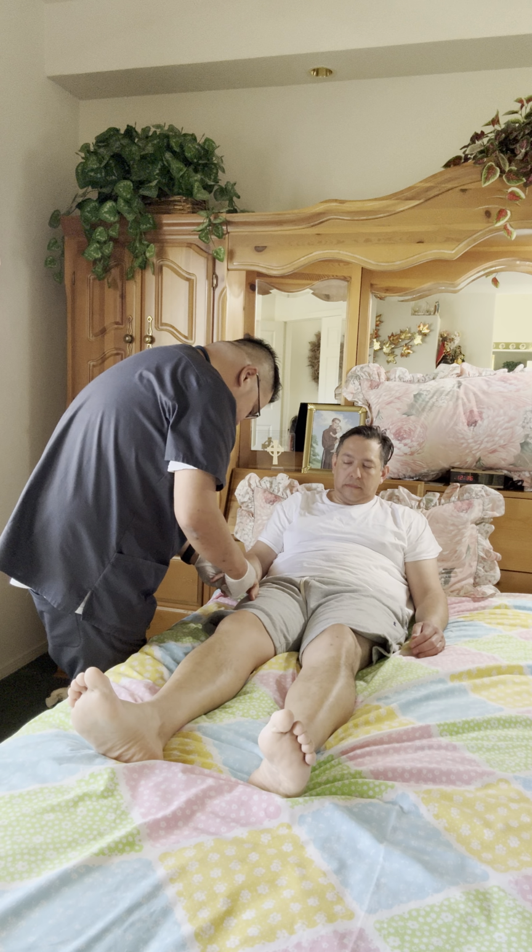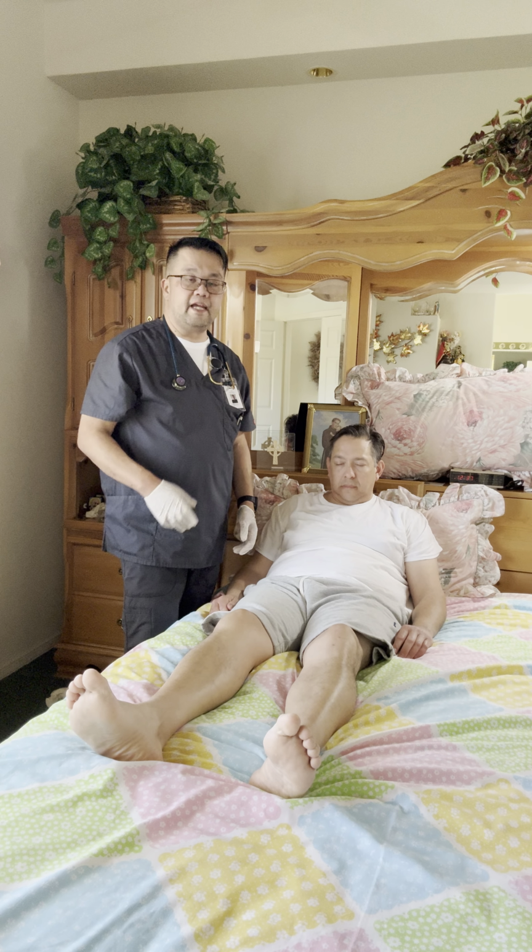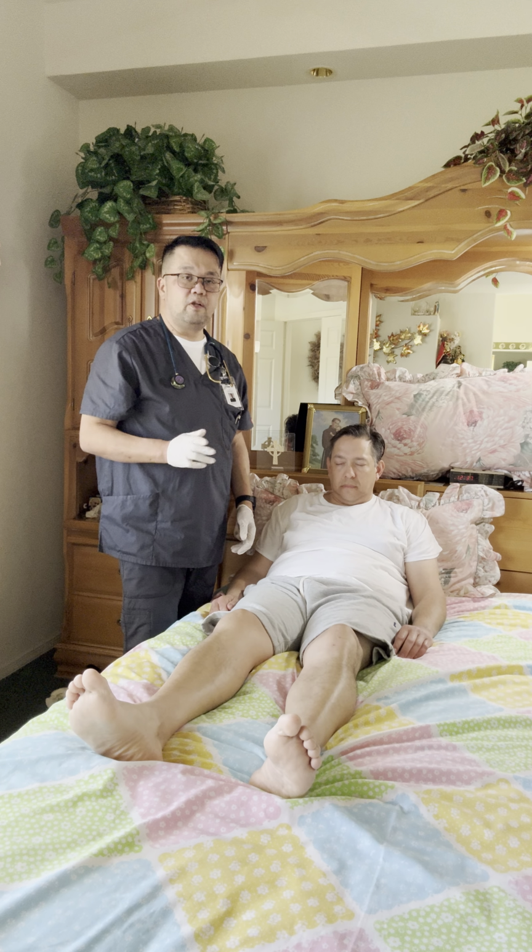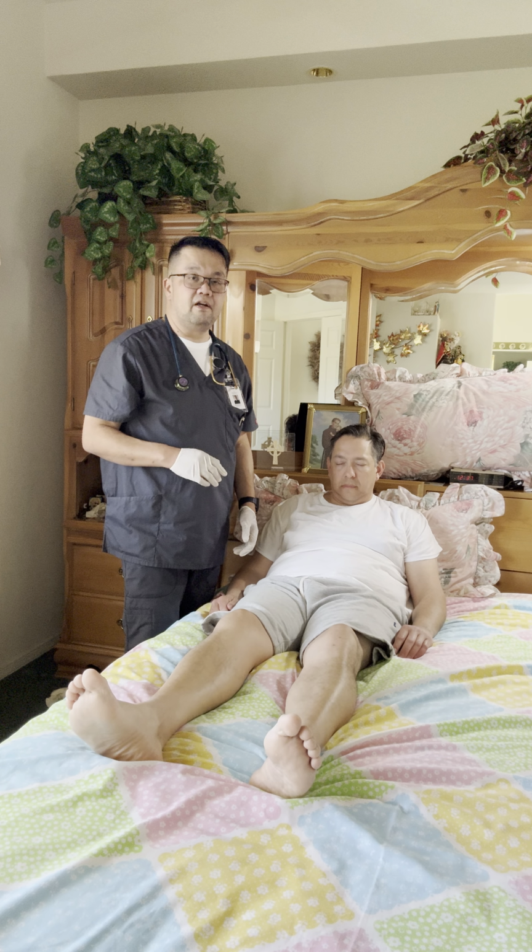press on your nail here, Mr. Smith, for a little bit. Okay. We're also going to be checking capillary refill on his toes as well. Okay. So after doing this, we've assessed that Mr. Smith's capillary refill on his upper and lower extremities are less than 3 seconds, so that is good.